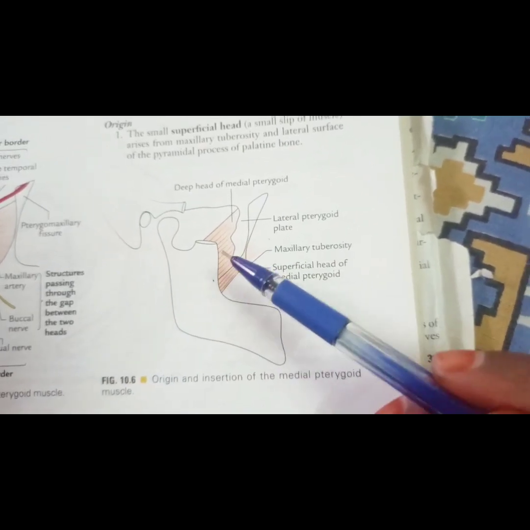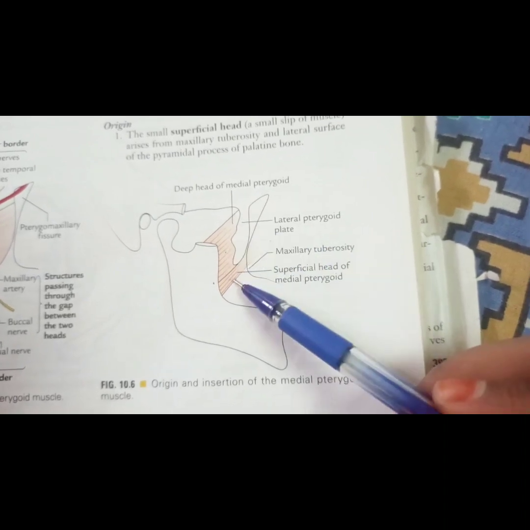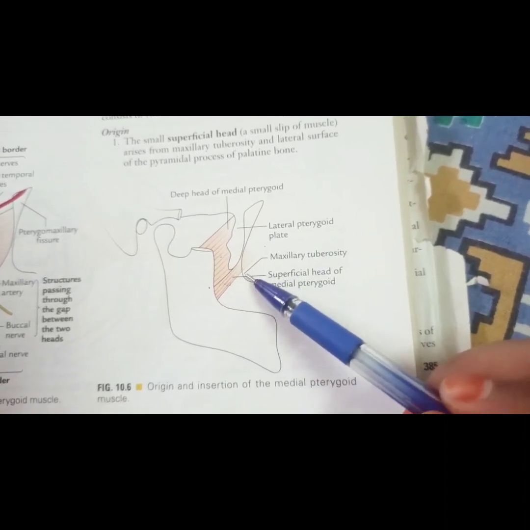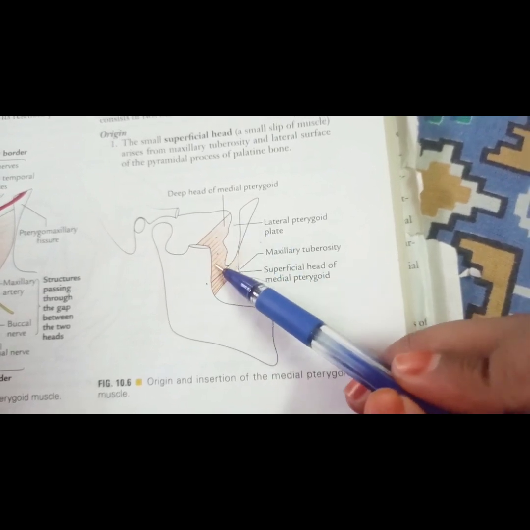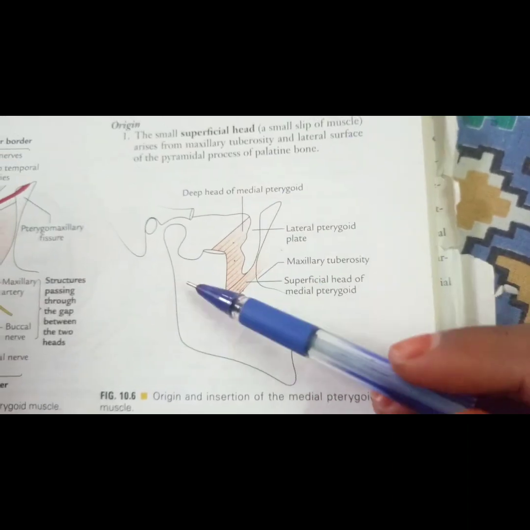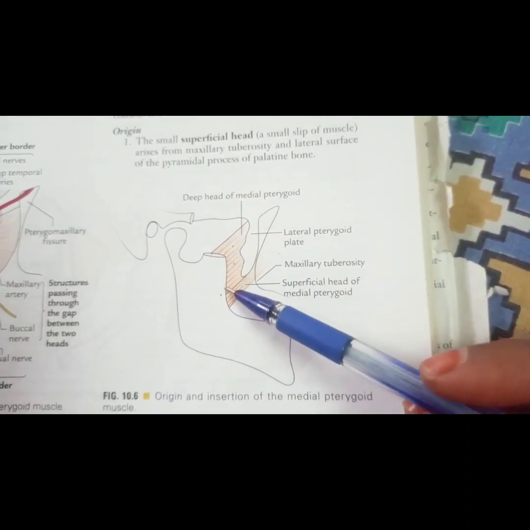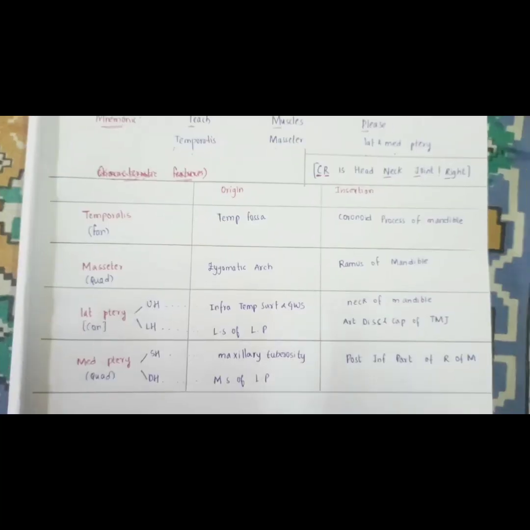Medial pterygoid muscle is quadrilateral in shape. It also originates from two heads, the superficial head and the deep head. The superficial head originates from the maxillary tuberosity, and the deep head originates from the medial surface of the lateral pterygoid plate. Here it is, the medial surface. They get inserted into the posterior inferior part of the medial surface of the angle of ramus of mandible.